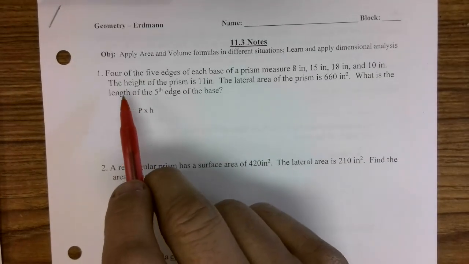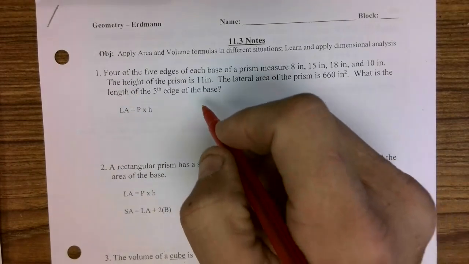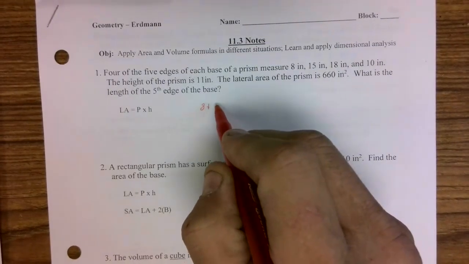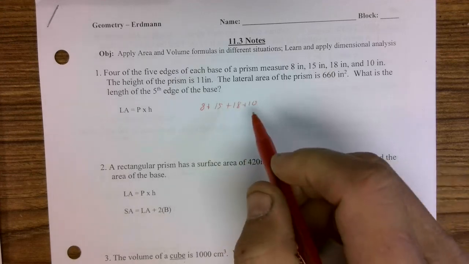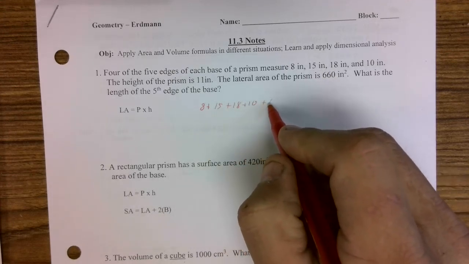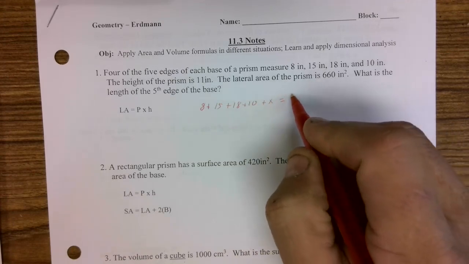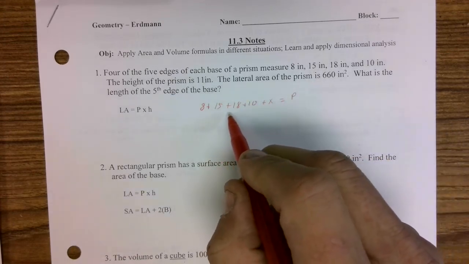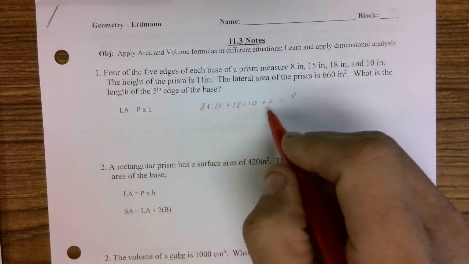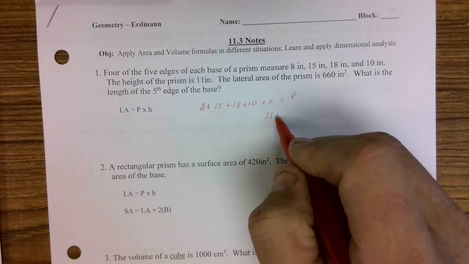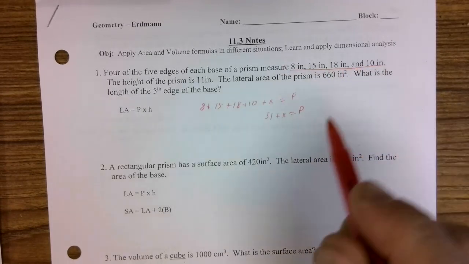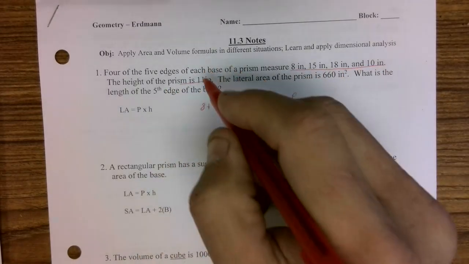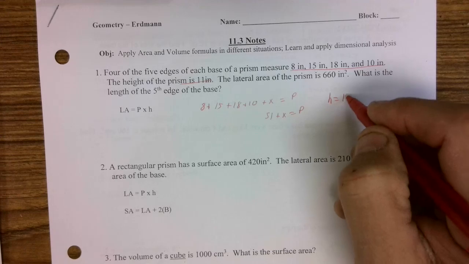So the first problem is we have 5 edges of a prism, 8, 15, 18, and 10. We also have another one we don't know what that is. That's going to equal our perimeter. So if we add that together, it's going to be 51 plus x equals our perimeter. So that's what we have right here. Our height is 11, so h equals 11.